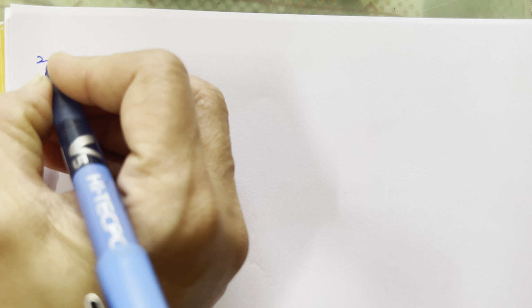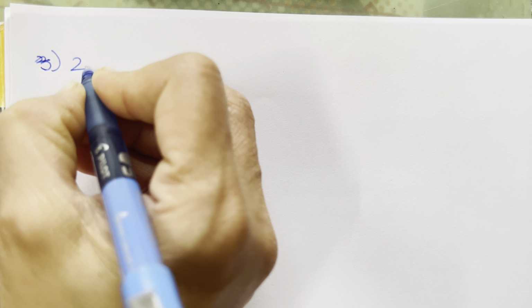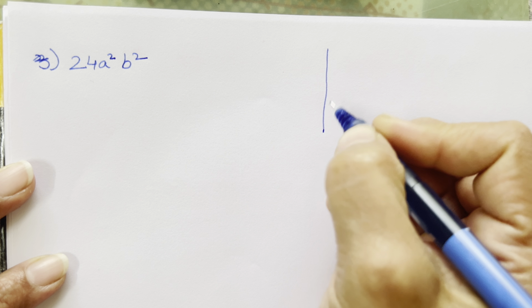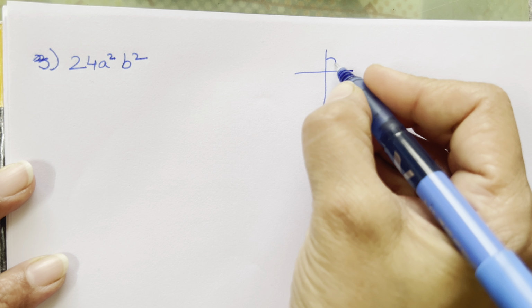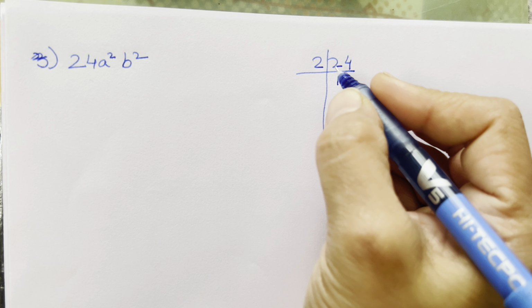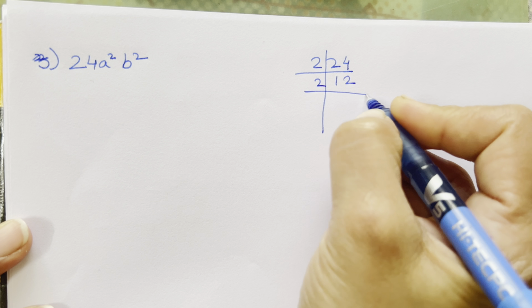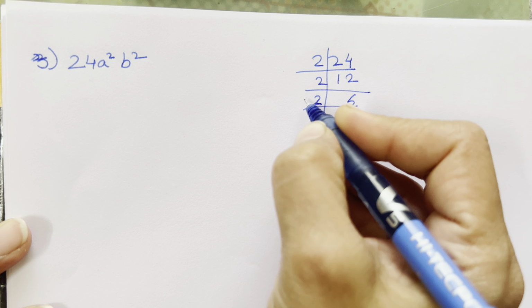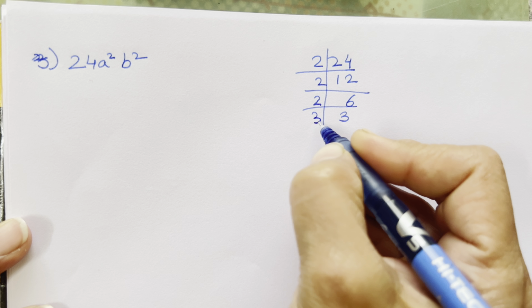Let's move on to the next sum, which is 24. Now finding the factors for 24, I will show you how to find them. Let me write the sum first: 24a square b square. Finding the factors for 24, you have to write it this way. 2 ones are 2, 2 twos are 4, 2 threes are 6, then 3 ones are 3.